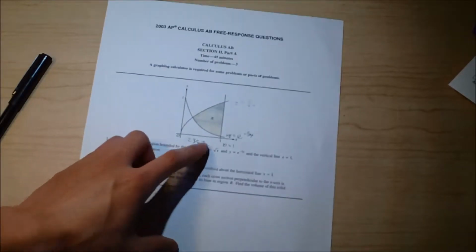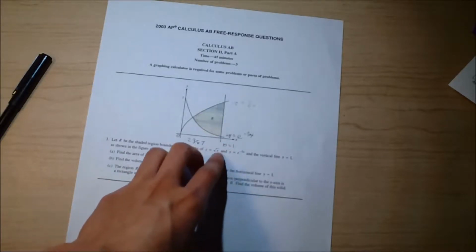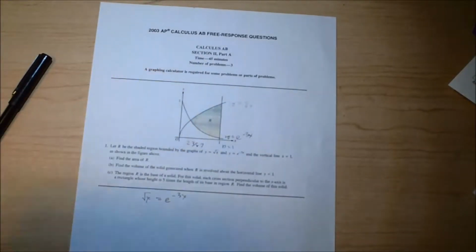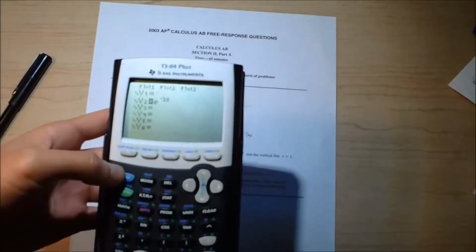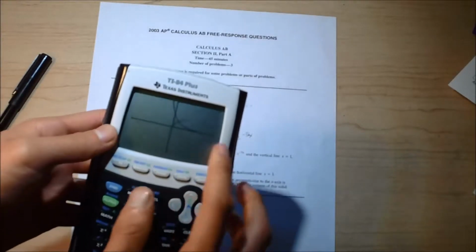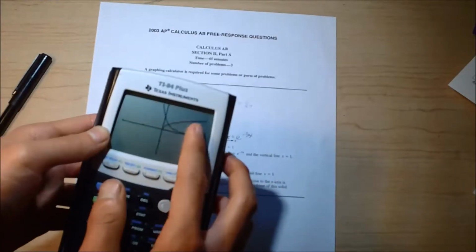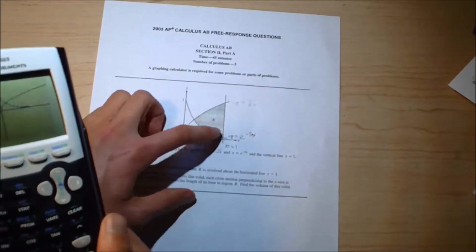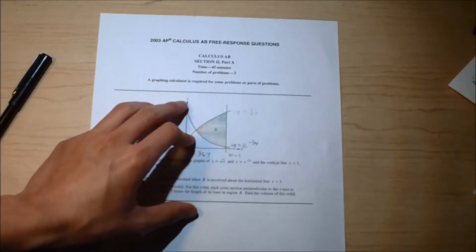From this diagram, we're not sure which function is which. So the way I did it is I plugged the two functions into my calculator: y equals, first function, y equals root x, press graph, and we can see that y equals root x is the one with the positive slope. That means e to the negative 3x is the one with negative slope. So I wrote down which function is which.